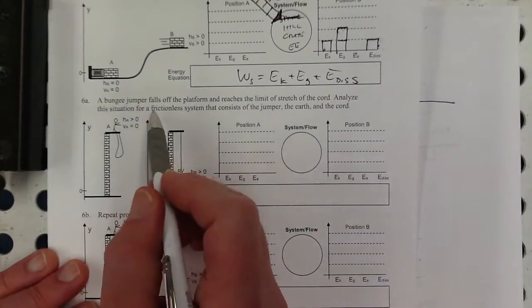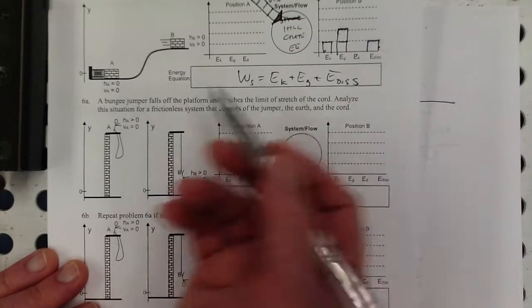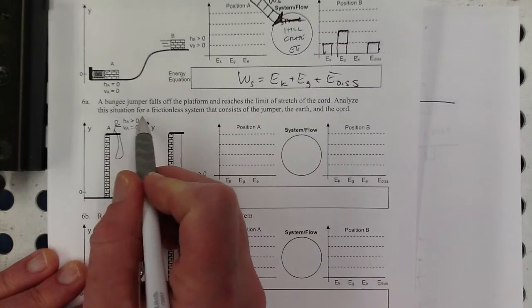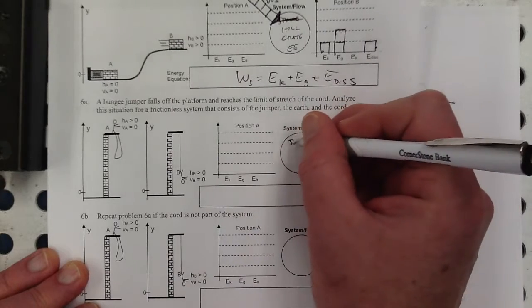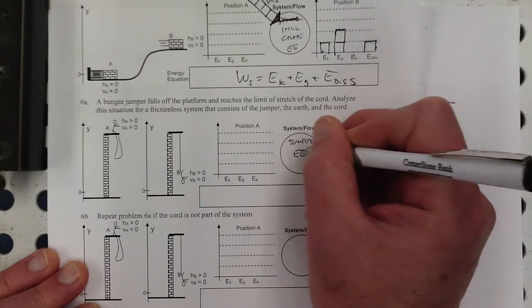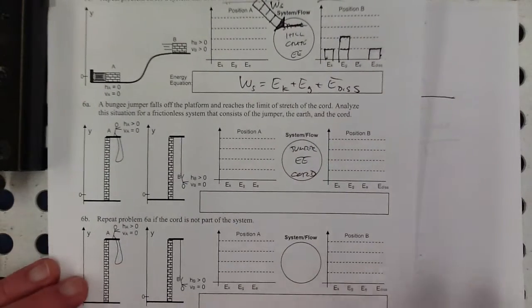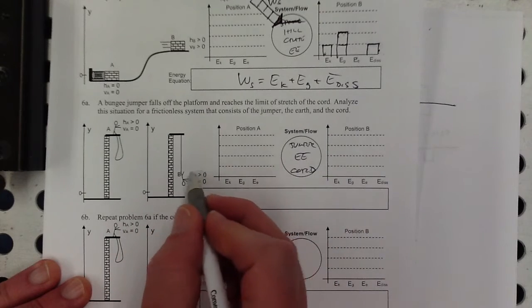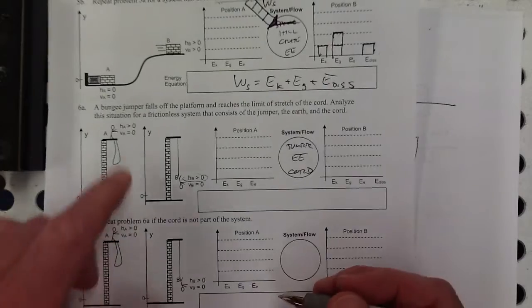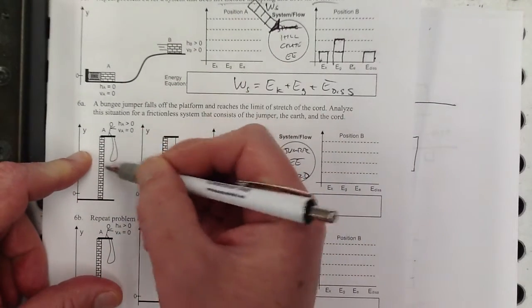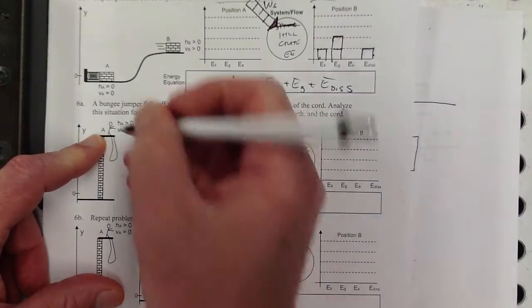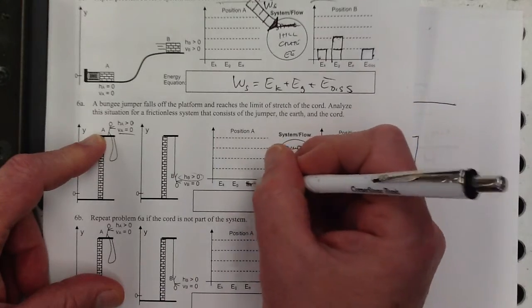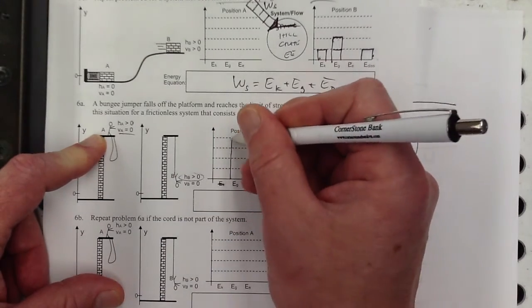Number 6A, a bungee jumper falls off a platform. I guess they jump, or maybe they got pushed, I don't know, and reaches the limit of stretch of the cord. Analyze this situation for a frictionless system that consists of the jumper, the earth, and the cord. Okay? So here, the zero height, they're saying here that the person does not get to the zero height, right? So they start here. Is there any energy stored up in the cord? Is the cord stretched? No. Are they at a height greater than 0? Yes. Do they have any velocity? No. So the only thing that's going on is they have a bunch of height.